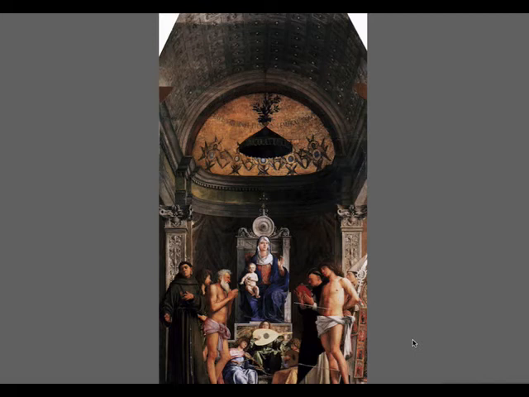It means weightiness, that the subjects are weighty subjects. They're not genre scenes of everyday life. This is a Madonna and Child with saints, and it's a big deal sort of picture, and that's also a High Renaissance thing. When you think of the High Renaissance, there's not a lot of examples of still lifes or genre-based pictures.